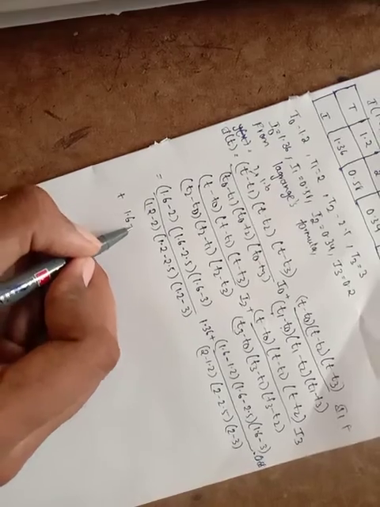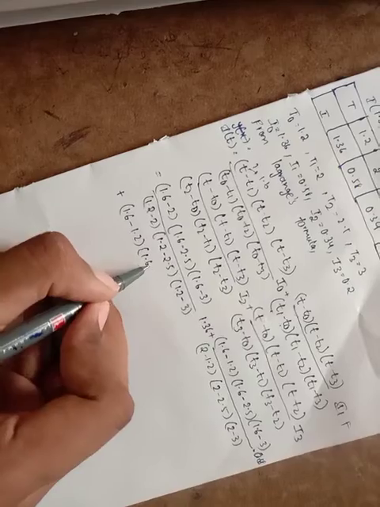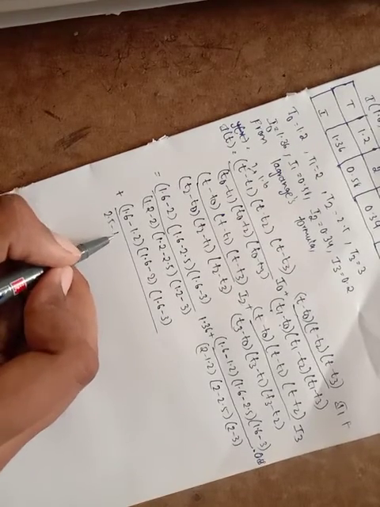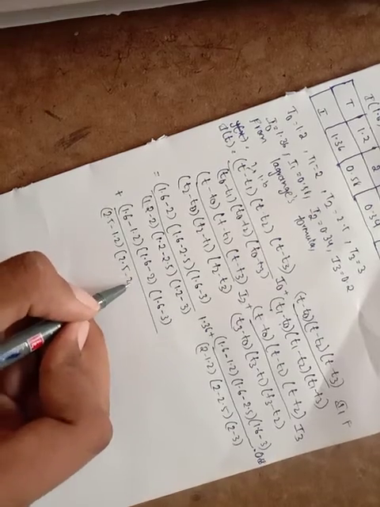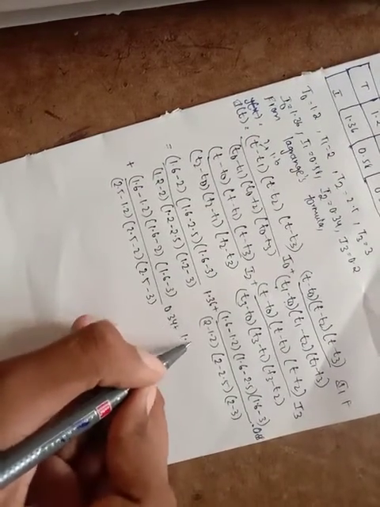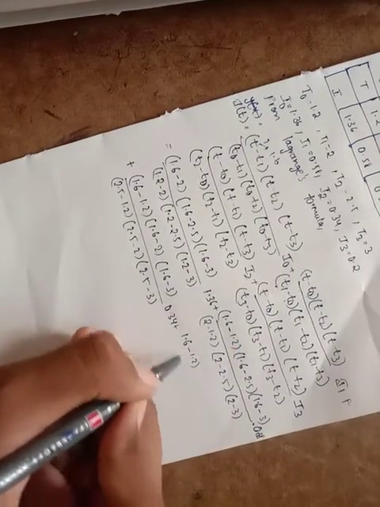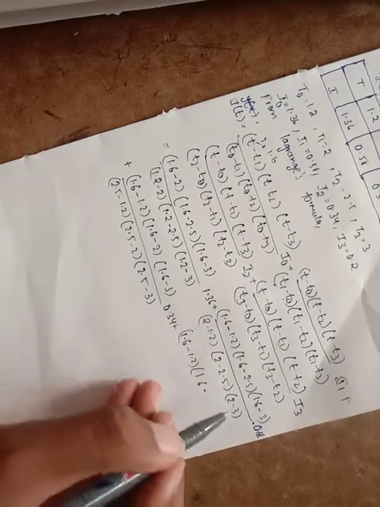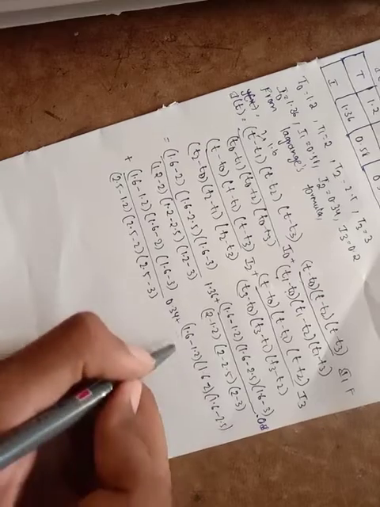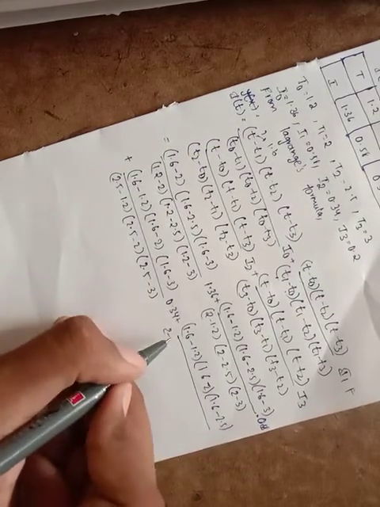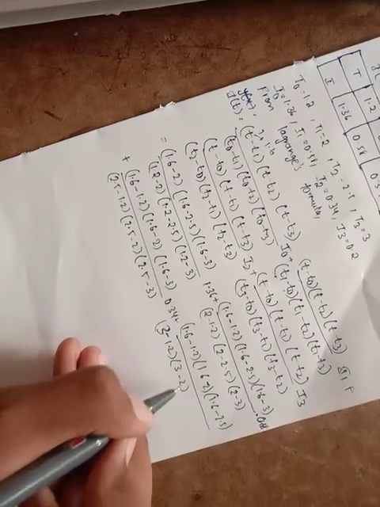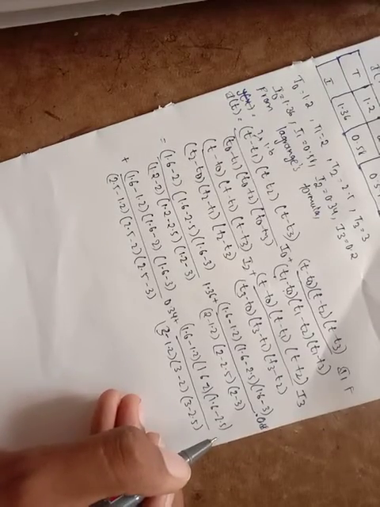Plus (1.6 minus t0, which is 1.2)(1.6 minus 2)(1.6 minus 3) by (2.5 minus 1.2)(2.5 minus 2)(2.5 minus 3) into 0.34, plus (1.6 minus t0, 1.2)(1.6 minus t1, 2)(1.6 minus t2, 2.5) by, sorry, not 2, it's 3 minus 1.2, 3 minus 2, 3 minus 2.5, into 0.2.